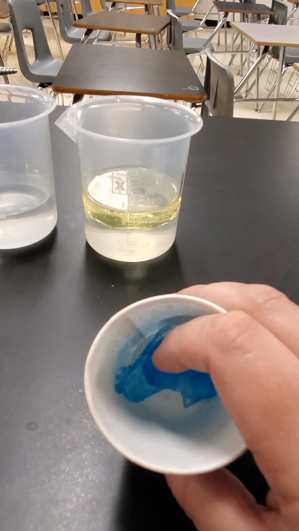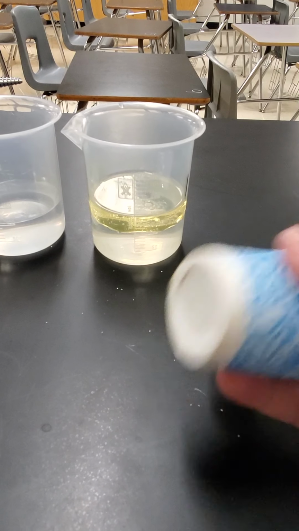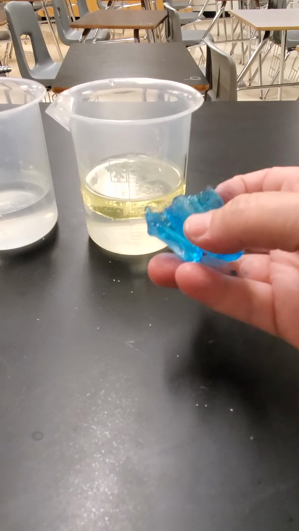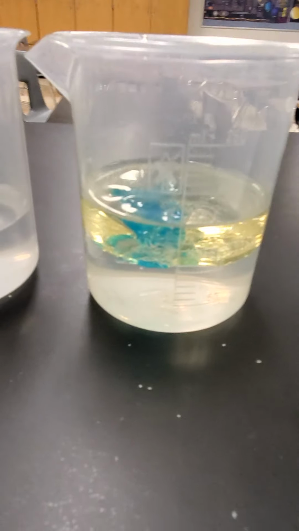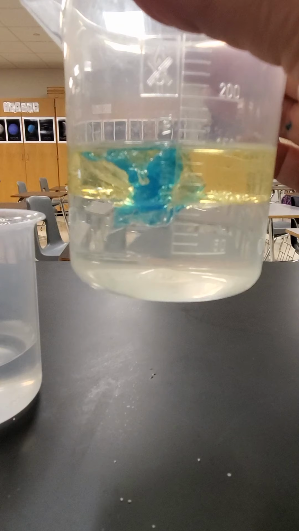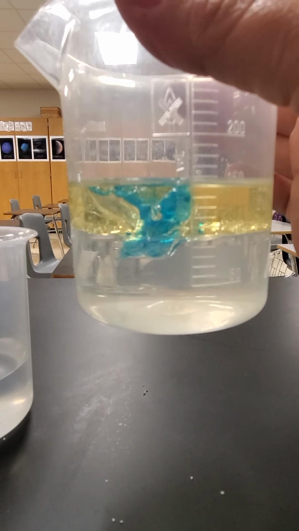Okay, so here's my ice. My little pieces got stuck together, so I'm going to take them out of the cup. And I made the ice blue so that it could maybe be a little easier. All right, so we'll put them in and see what happens. I'm going to lift this up so we can see a little bit better. Okay, so what happened to the ice?